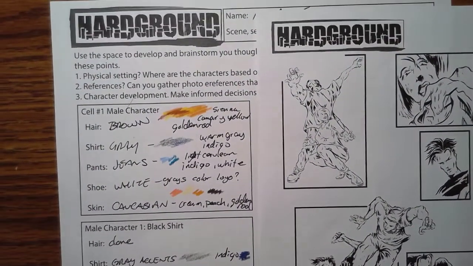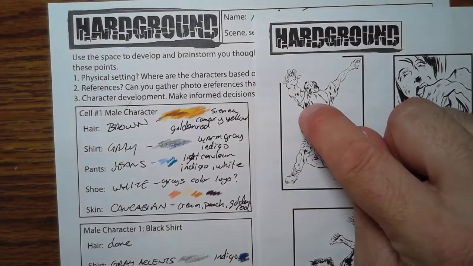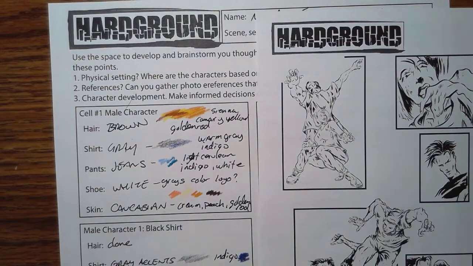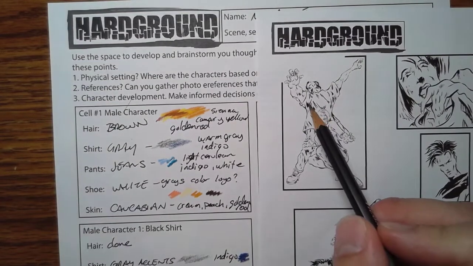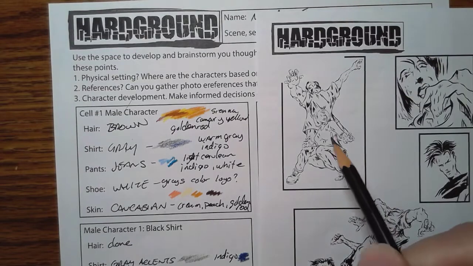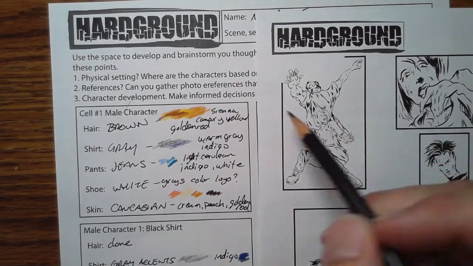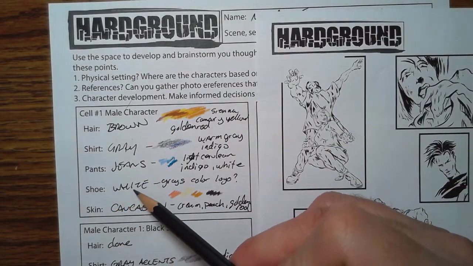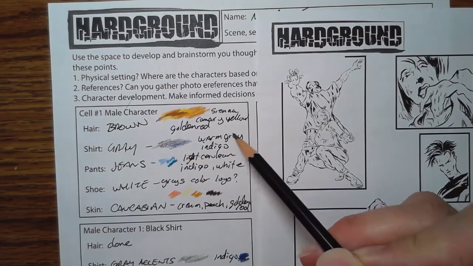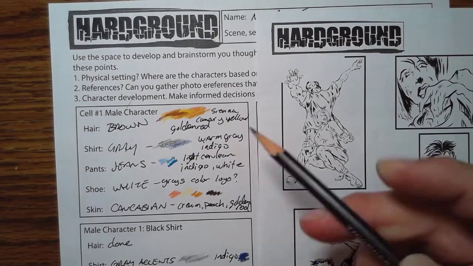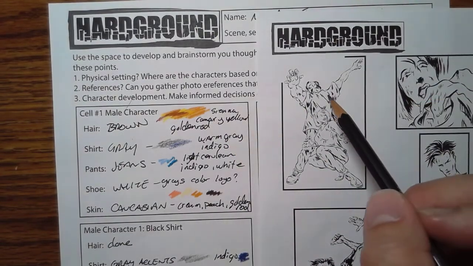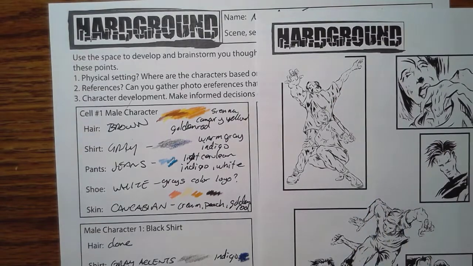I can look at the image itself to figure that out. If I look at the cell and the contours, any area where I see darker areas of contour, right in here, I see some shadows below the shirt. It's a tiny little area that I'm going to be working with. So if I went with his pants to be jeans, his shoes to be white, and his shirt to be gray, so I used a warm gray and an indigo color.